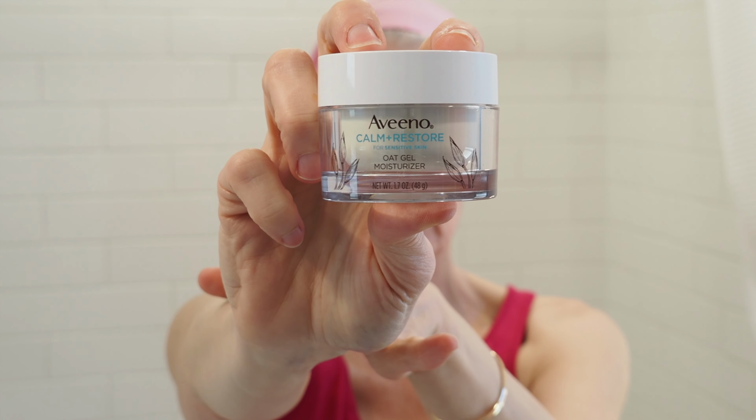And so I'm going to be coming in with my Aveeno Calm and Restore. I love this for a daytime moisturizer. It's super light. It's got oat in it, super calming. Just absolutely love it. It sits really well under my SPF and under makeup if I decide to wear a little bit of foundation.